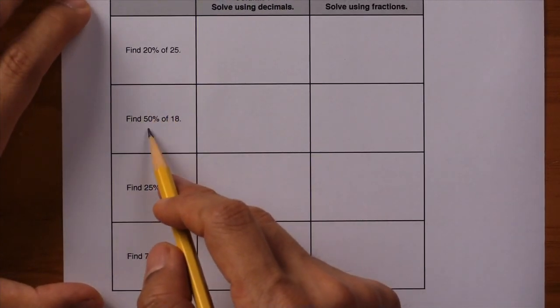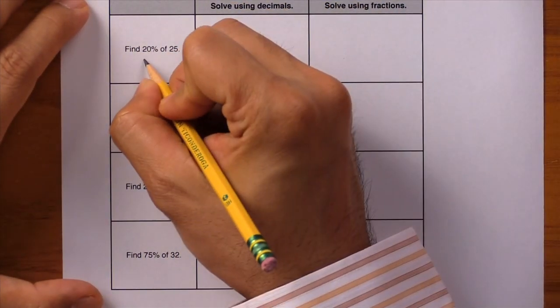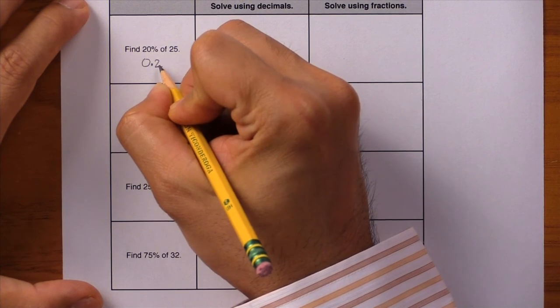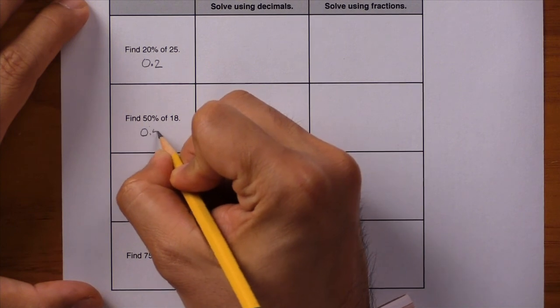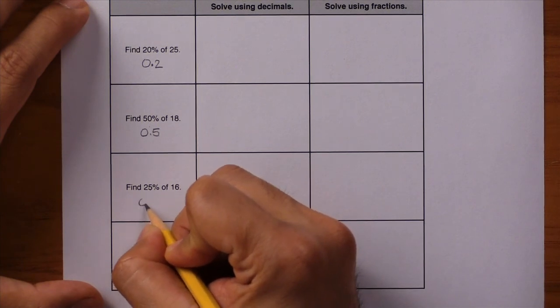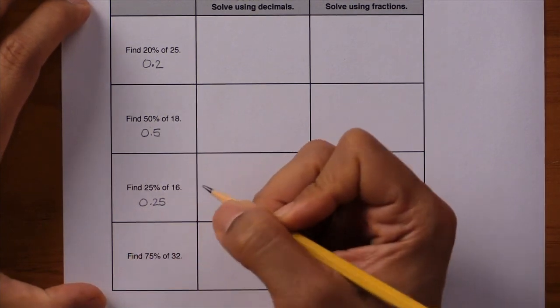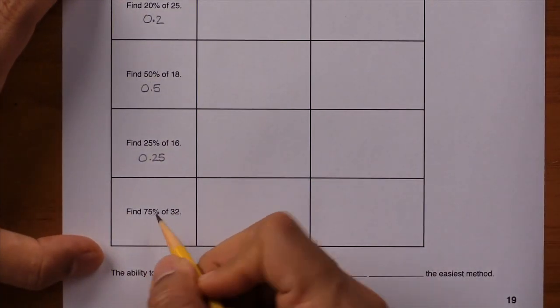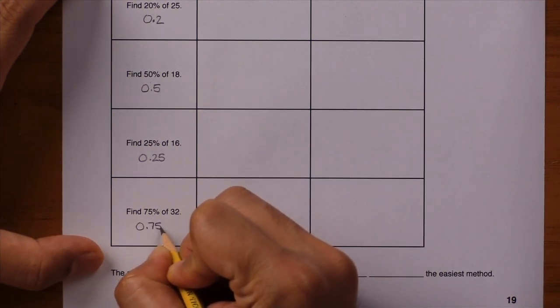So let me go ahead and convert all these percentages to decimals first. I know that 20% is 0.2 or 2/10. 50% is 0.5 or 5/10. 25% is 0.25 or 25 hundredths. And finally, 75% is 0.75 or 75 hundredths. And now we're going to set these up as multiplication problems.